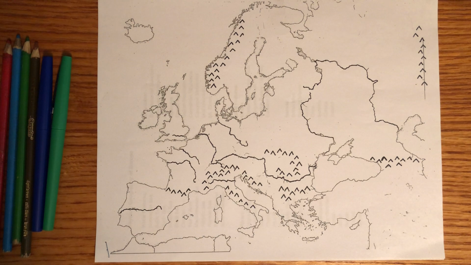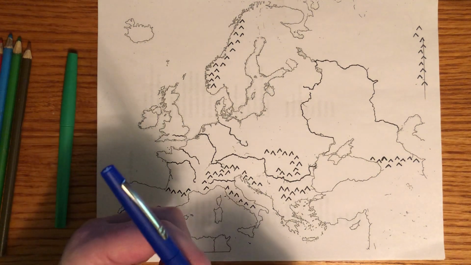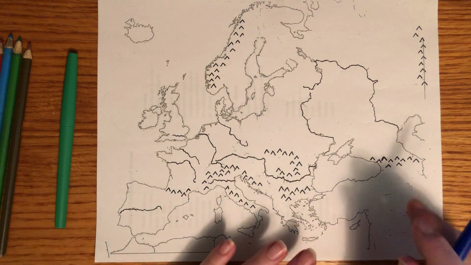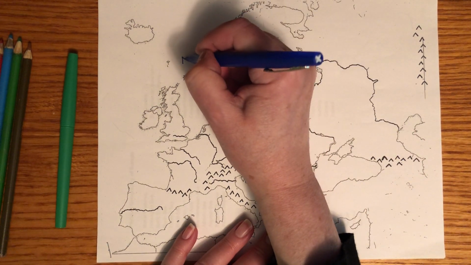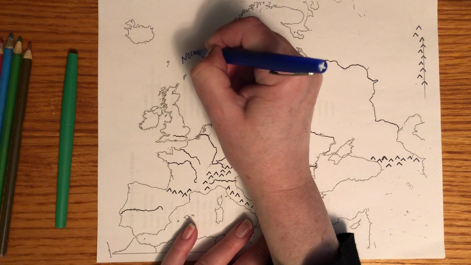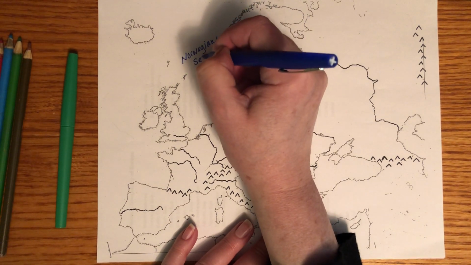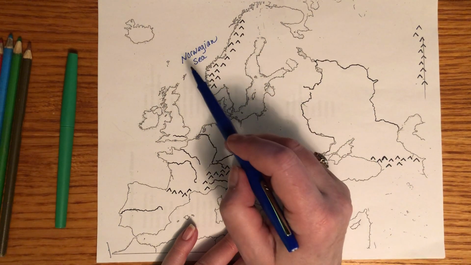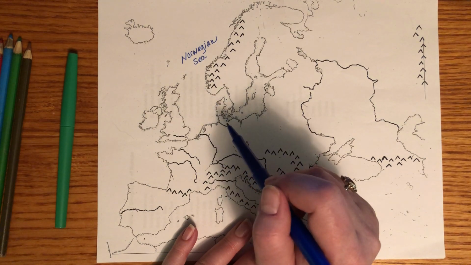Let's start with our waters first, actually. Let's get out our dark blue pen or dark blue pencil. And the first thing we're going to label is our Norwegian Sea. The Norwegian Sea is located up here in this area. This is a marginal sea in the Atlantic Ocean, and it is a division of the ocean.